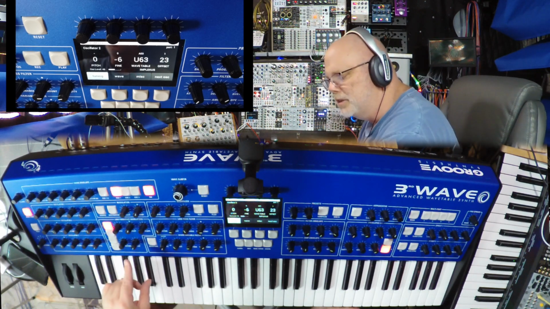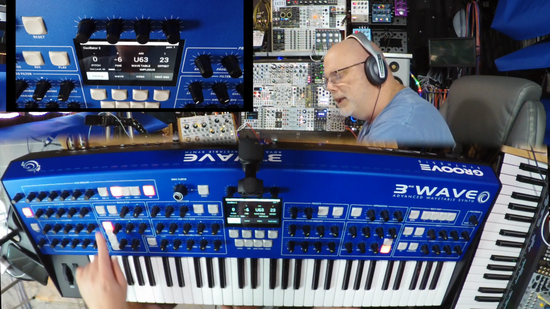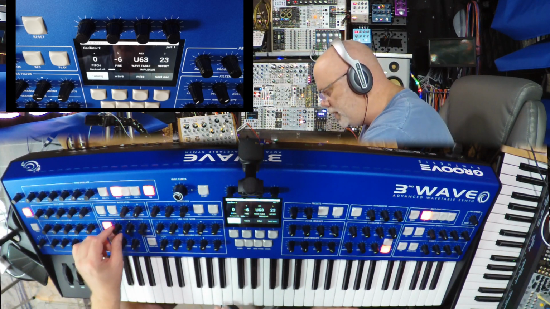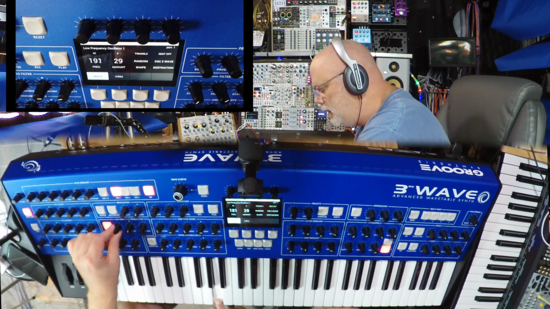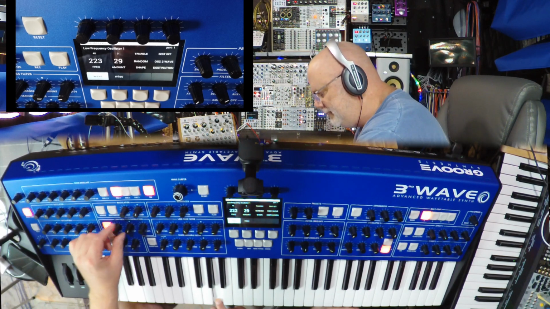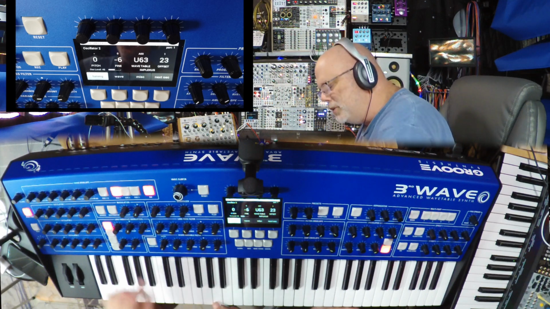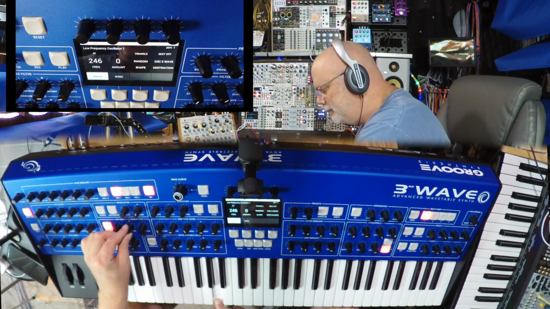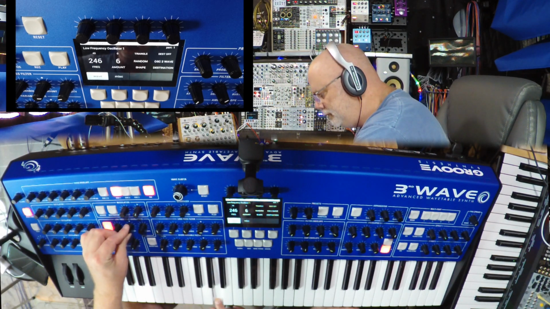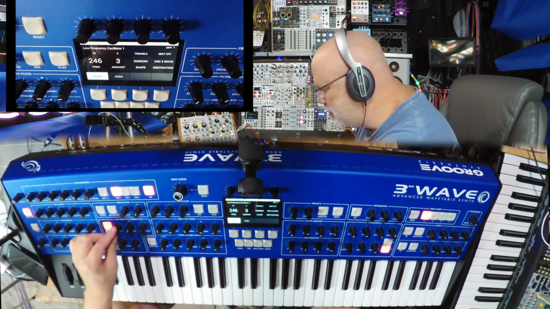Maybe if I get the second one affected by the LFO, I'm going to increase that to more of an audio rate. See what that sounds like. It sounds a little noisy. Maybe if I reduce the amount. That's a little much. We'll back that off.